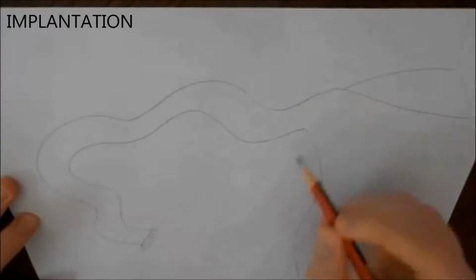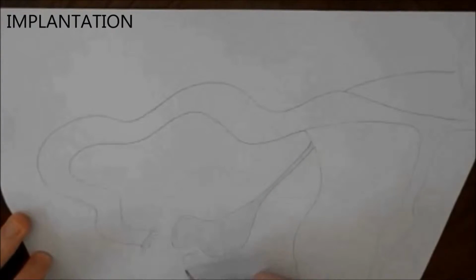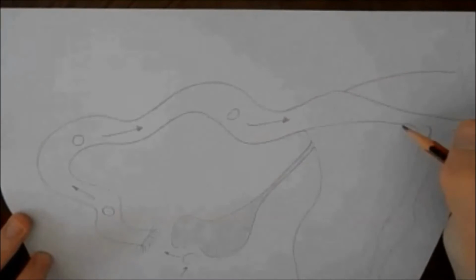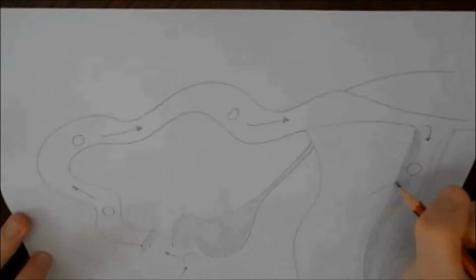Implantation is the process of an embryo sinking into the lining of the uterus. This lining is known as the endometrium. This process usually takes 3 or 4 days, occurring within 6 or 7 days after the egg has been fertilized.